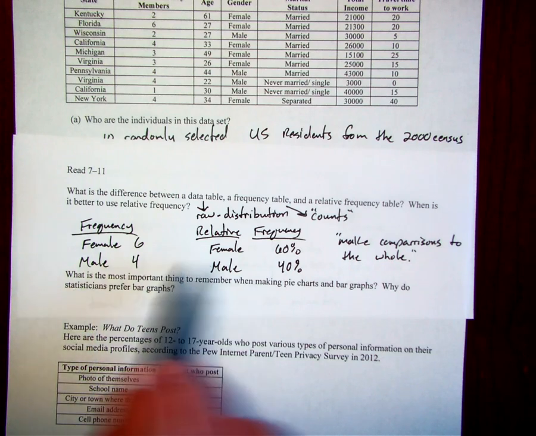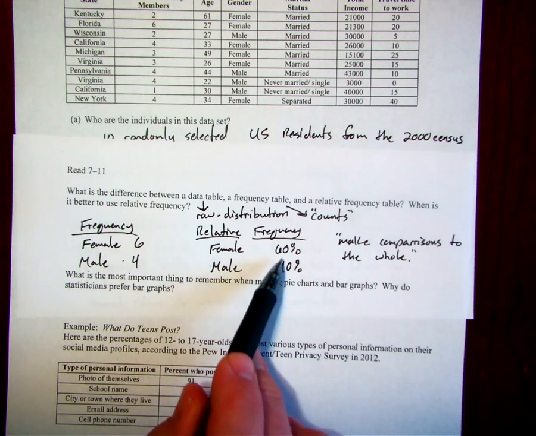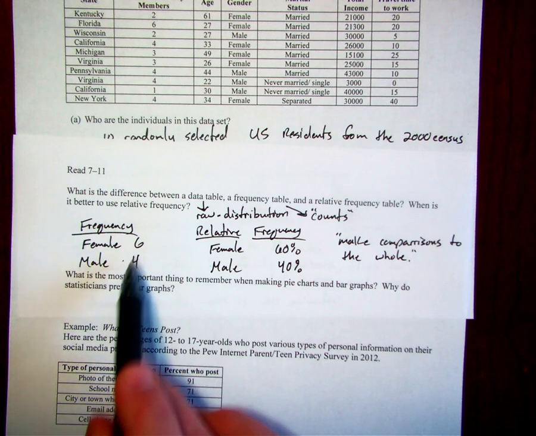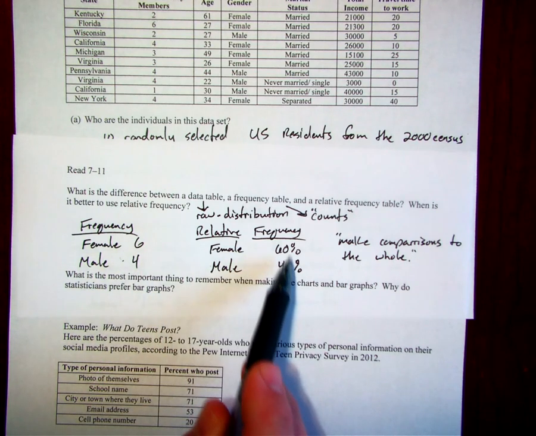Got it. Really, you're just taking your counts and dividing it by the total. That's how you do a relative frequency. Take your counts, divide it by the total amount, and then that's how you get it.